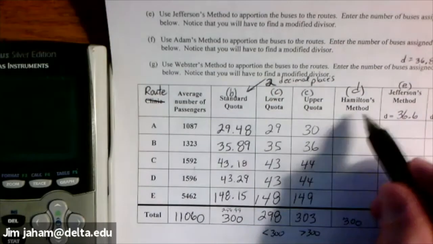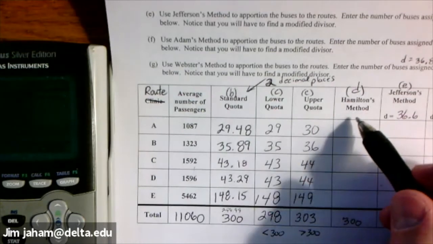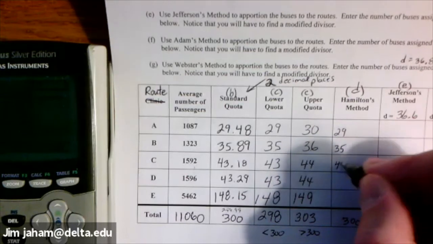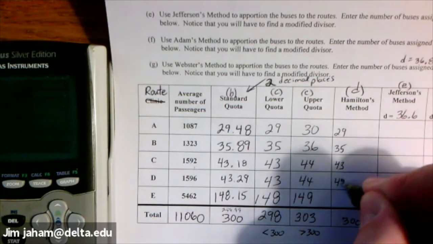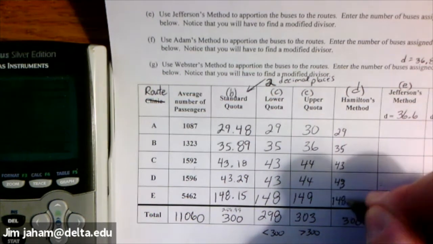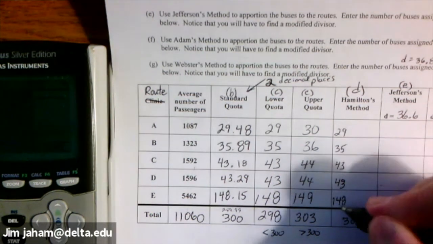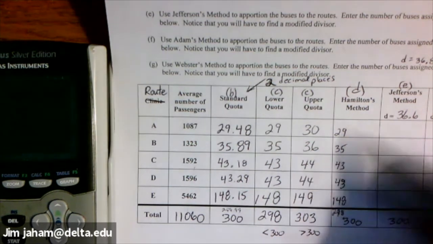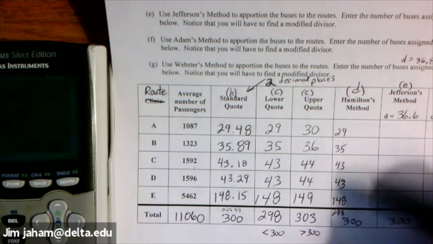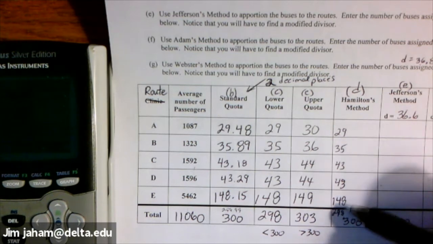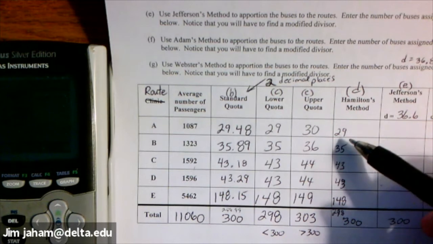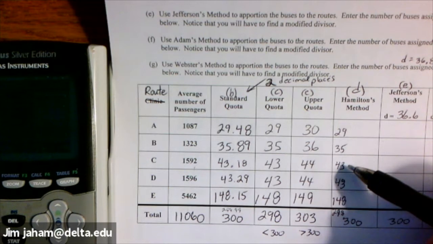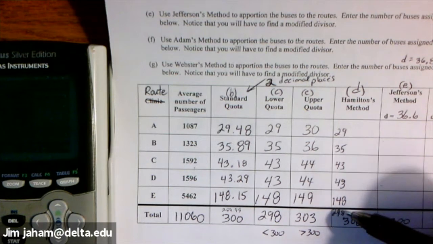Okay, so the first thing is Hamilton's method, and you start with the lower quotas, 29, 35, 43, 44, 43, and 148. Now we know that those numbers add up to the 298. So we need to give one additional bus to one of these routes, and another bus to a different route. So we don't want to give both of the two buses to the same route, whatever it happens to be.